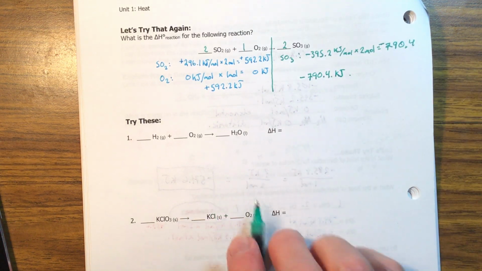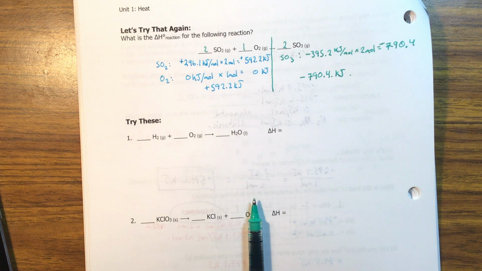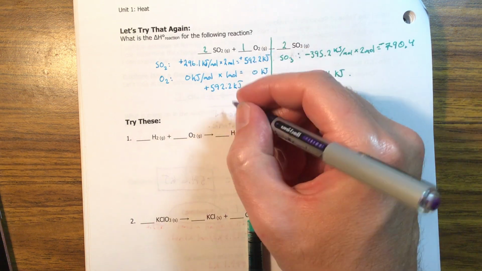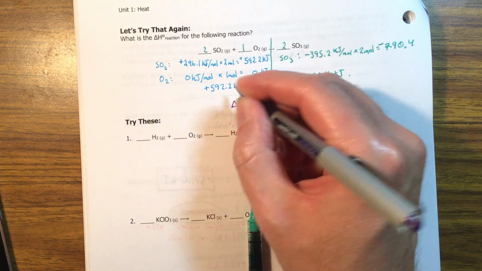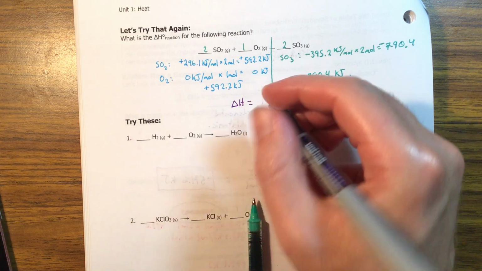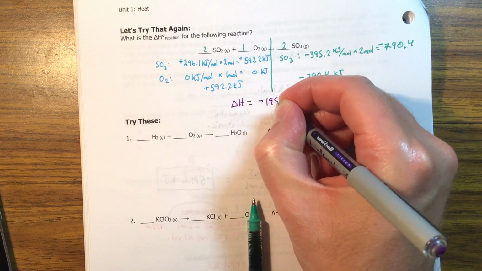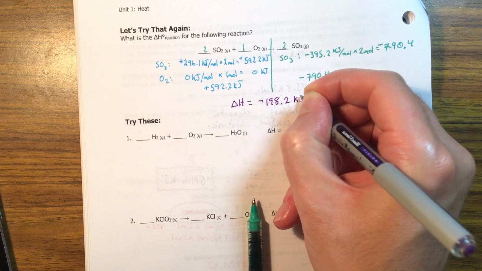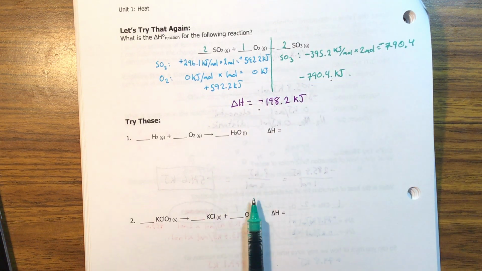Now to figure out our total delta H for the whole reaction, delta H is equal to this plus this. So it's negative 790.4 plus 592.2. It's equal to negative 198.2 kilojoules. That's the delta H. This is an exothermic reaction.